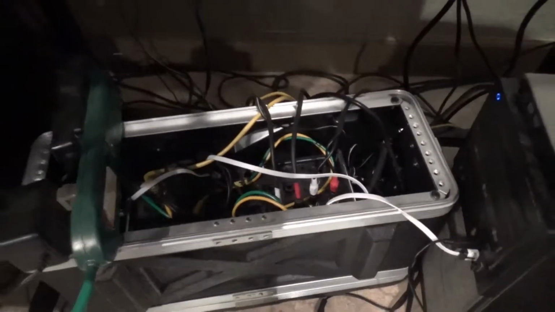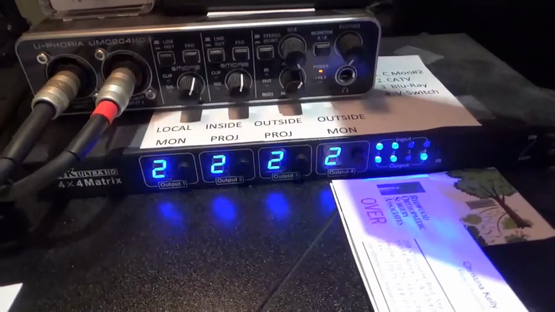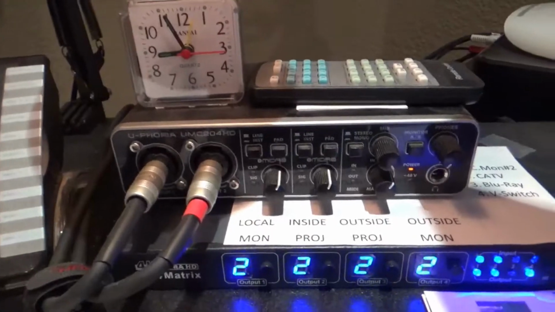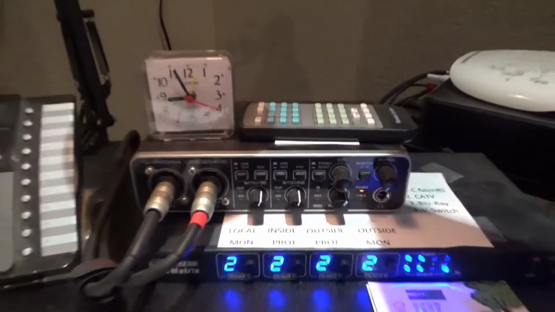I actually have an XR18 if I needed to do 18 inputs to the computer, but typically that doesn't get used. I usually use this Behringer UMC 204, which only has 2 inputs, which is fine for me doing music by myself, and it also is my MIDI interface. So where do I start?